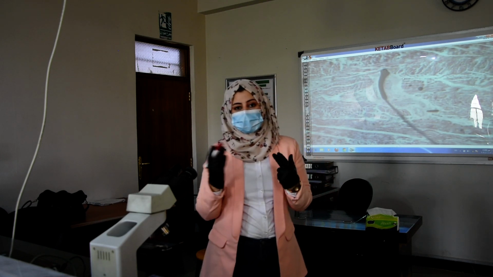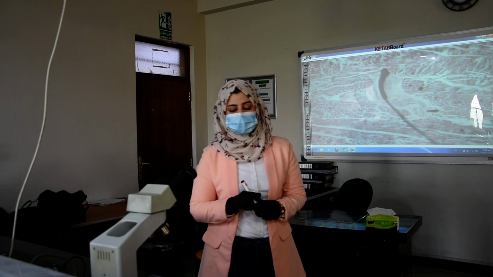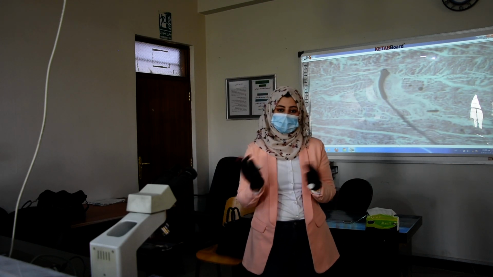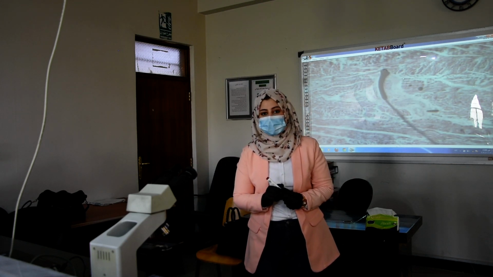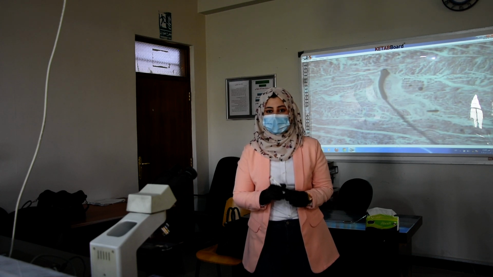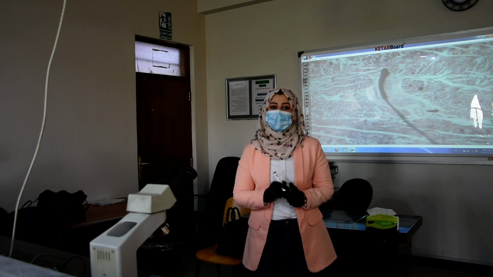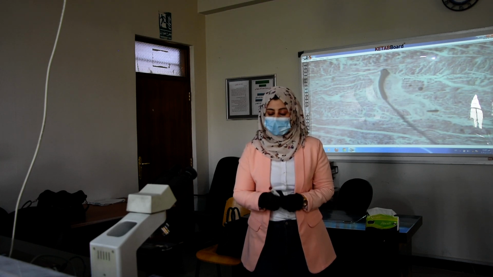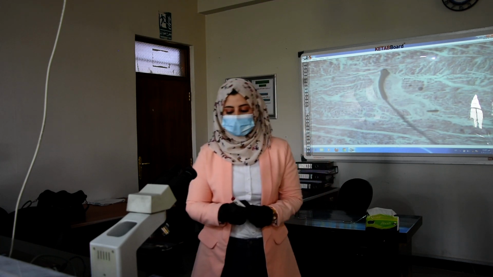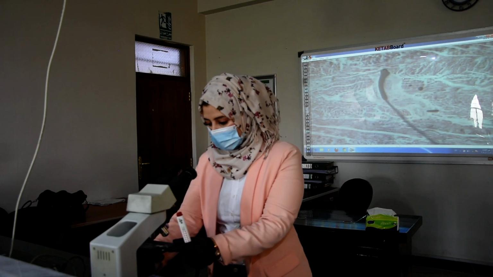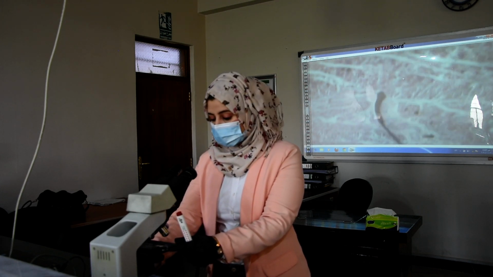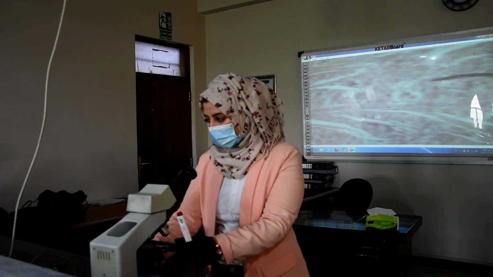The atrioventricular valves are located on both sides, left and right. They are also called tricuspid at the right and bicuspid, or mitral, at the left side. Okay. Also, their function is to prevent backflow of the blood.